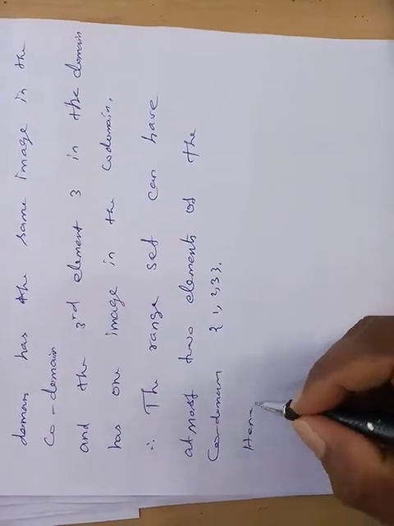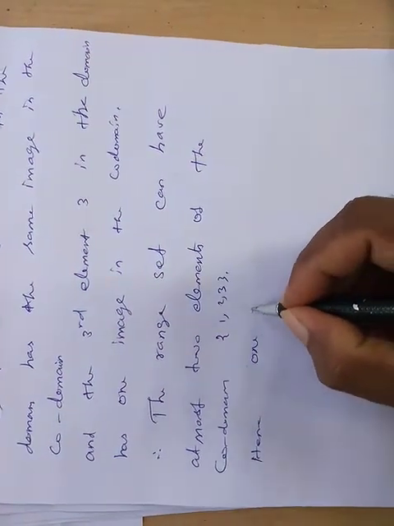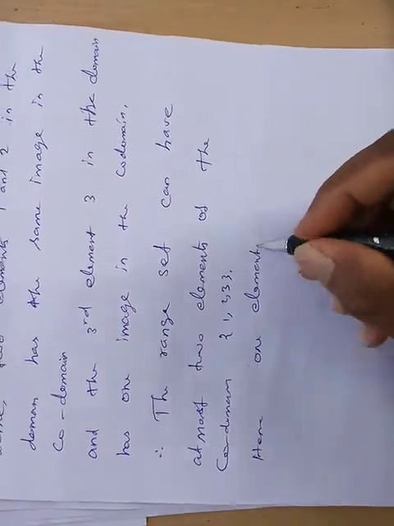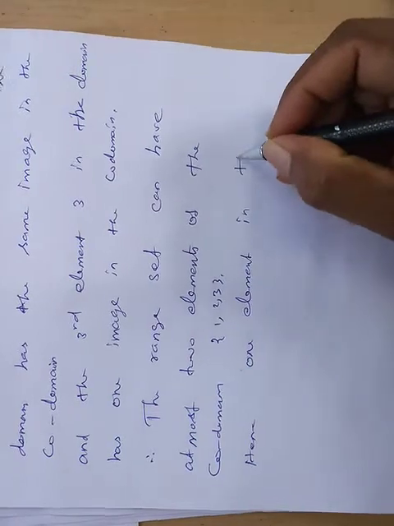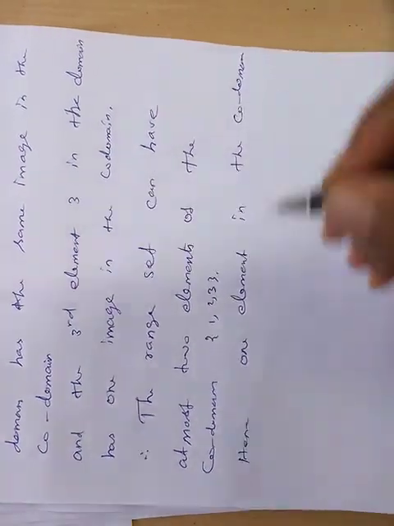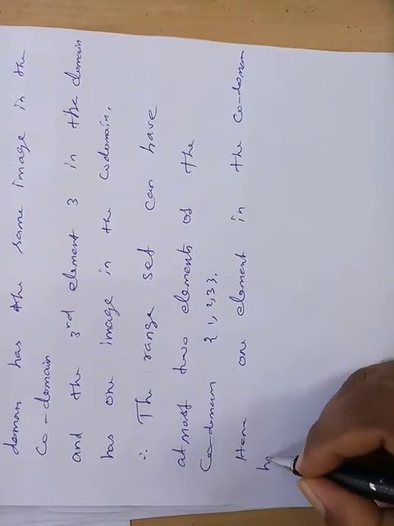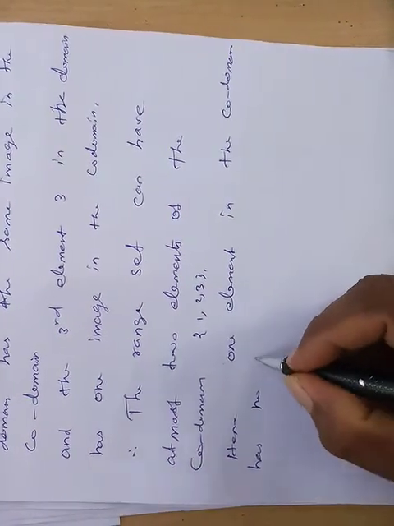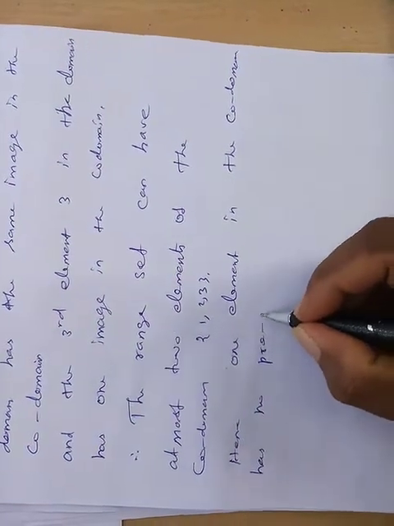Thus, one element in the codomain has no preimage.